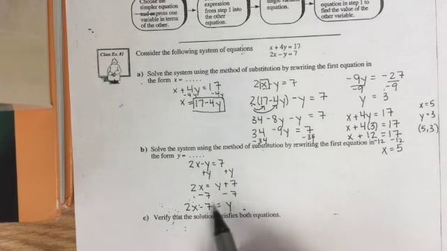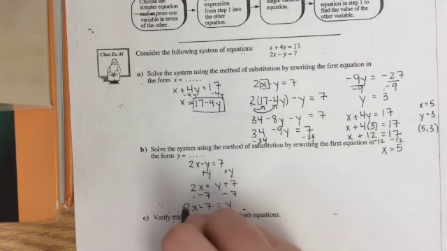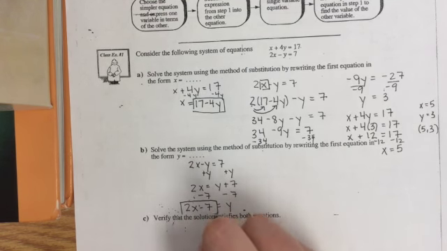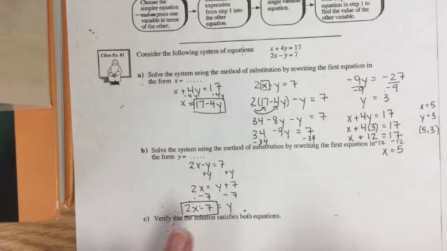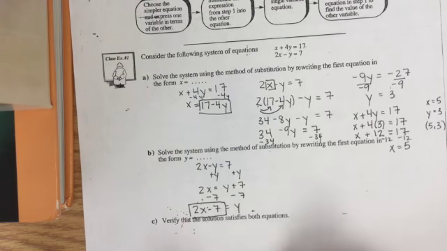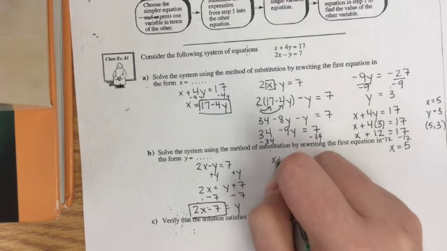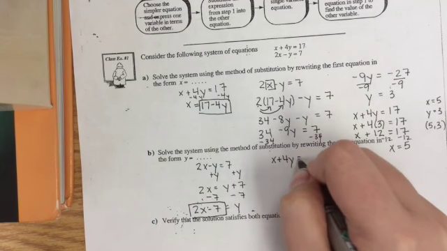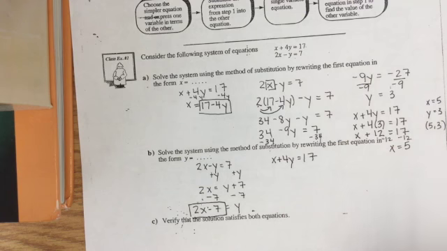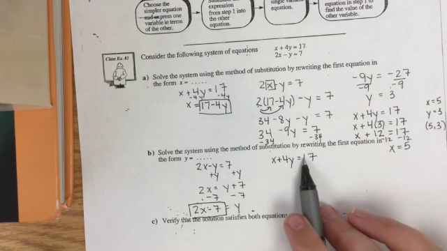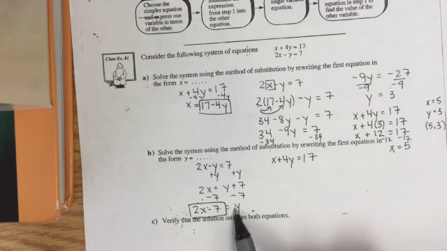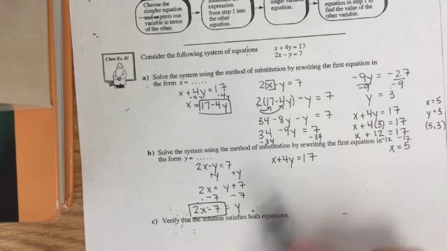And now here's my equation in terms of y equals, and I like to sometimes draw a box around that expression to say I've just figured out that y is equal to that. I'm going to go back up to the other equation that I have not manipulated yet, x plus 4y equals 17. And wherever I see a y, I'm going to replace it with this box.